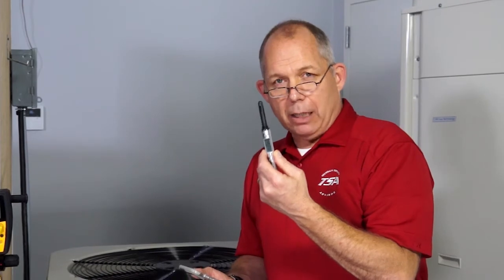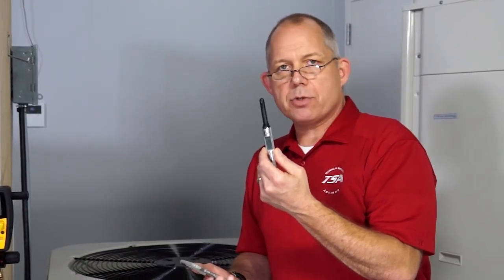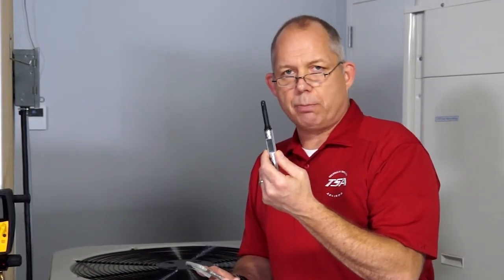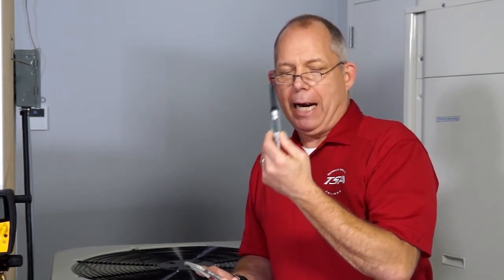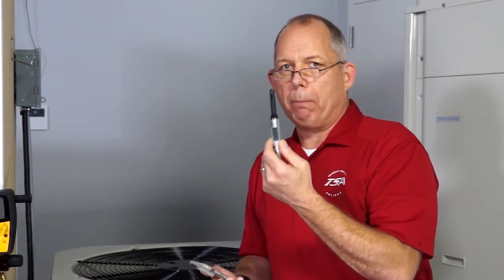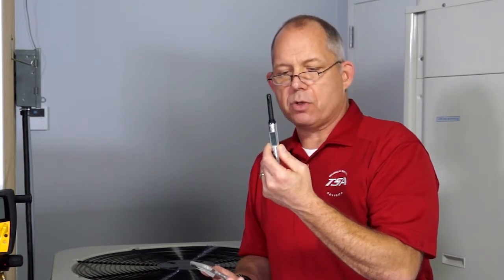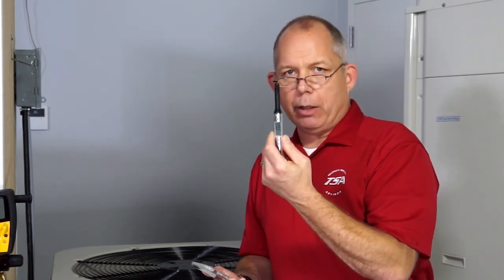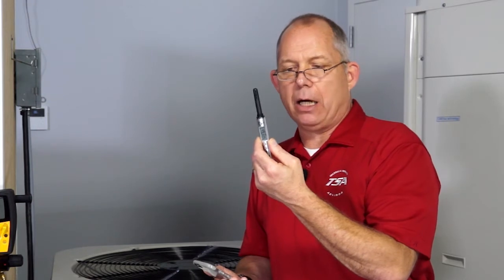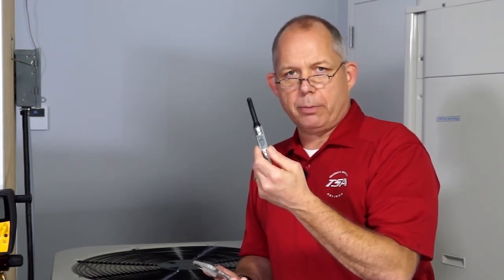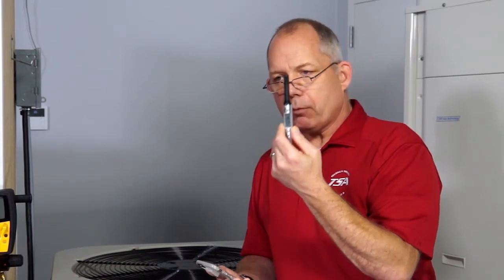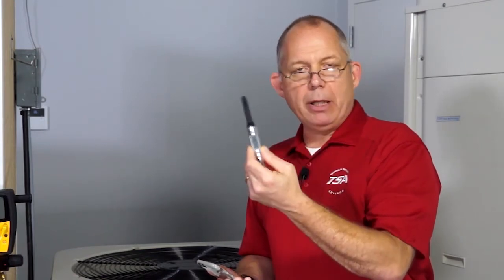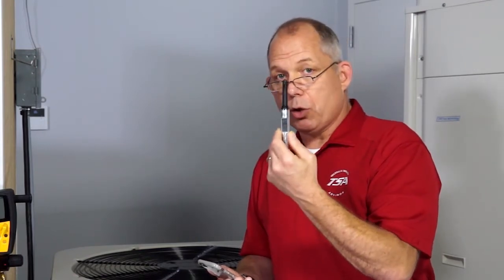Keep in mind, I've spent a lot of time looking through other manufacturers' install instructions and charging procedures, and 99% of them ask for indoor wet bulb temperature when charging their systems. This runs roughly anywhere from $40 to $60 at your local distributor. It's a great tool. It gives you relative humidity, the humidity indoors, and it also gives you wet bulb temperature.